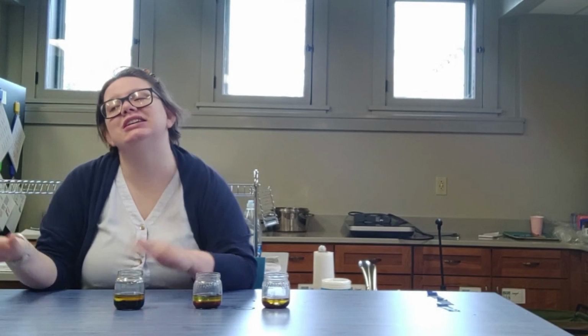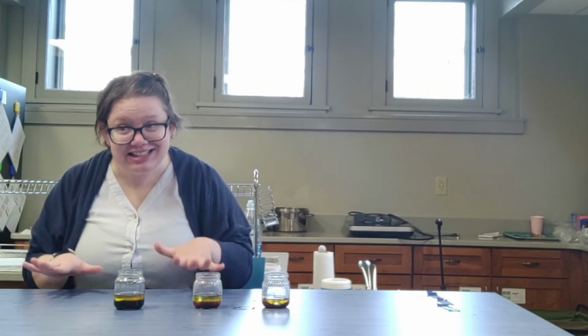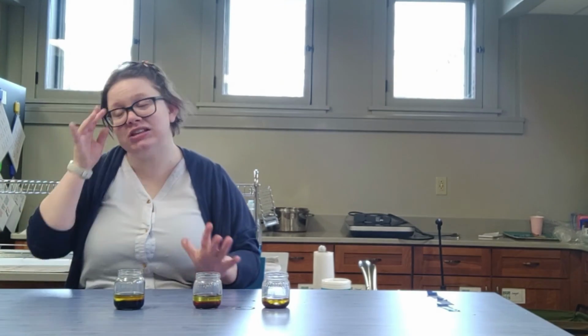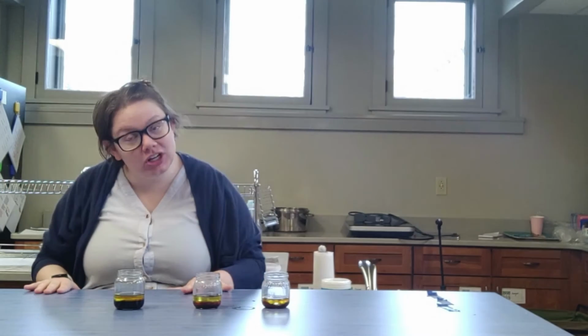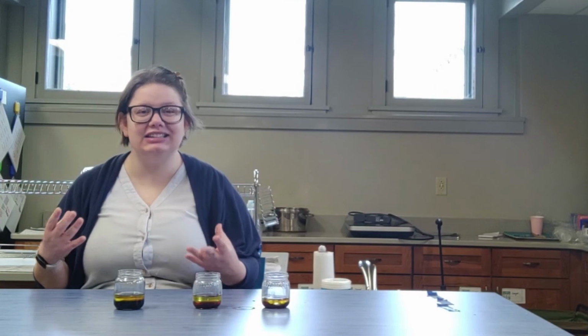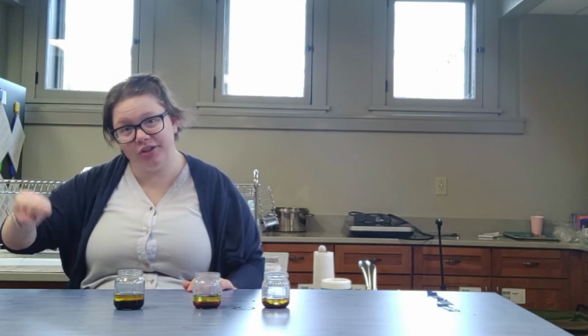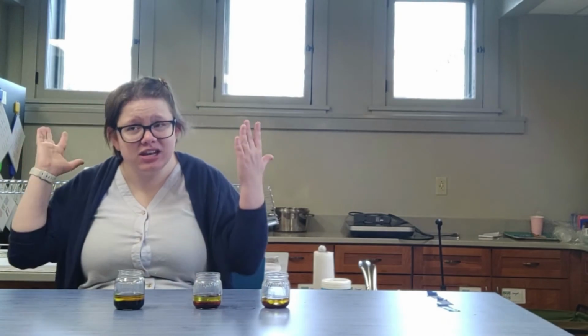And that's because my corn syrup is the heaviest, the densest liquid. And so even if I pour it on the top, it's always going to go to the bottom. And my water is my lightest, my least dense liquid. And so even if I pour that on the bottom, it's always going to end up going to the top.